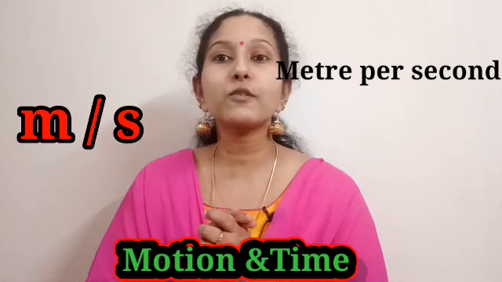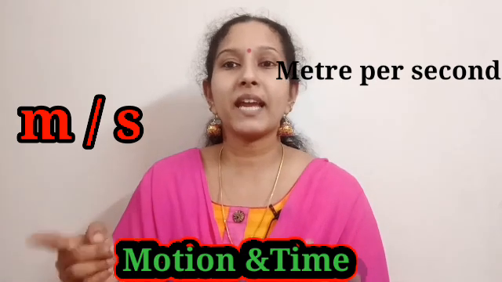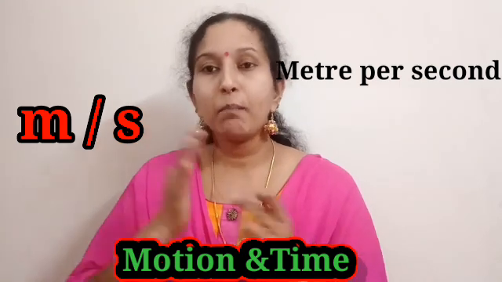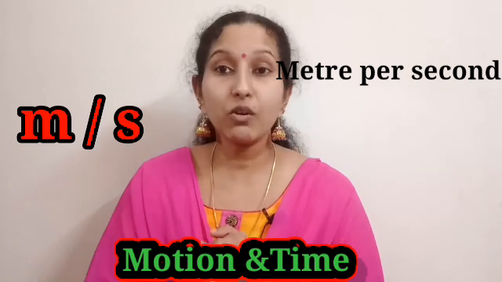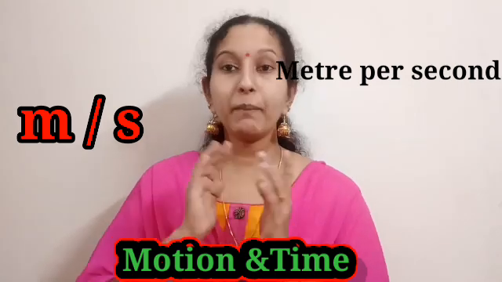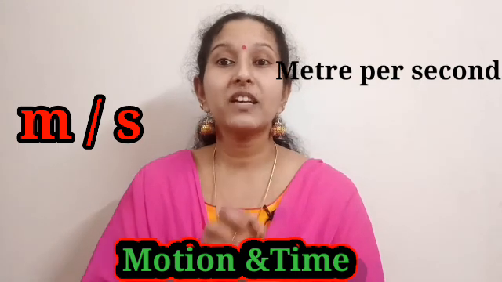What is the SI unit of speed? Meter per second. Up meter and down second. Right? So that line is per. Meter per second. Which is the unit of speed? Meter per second. Meter per second is the SI unit of speed.